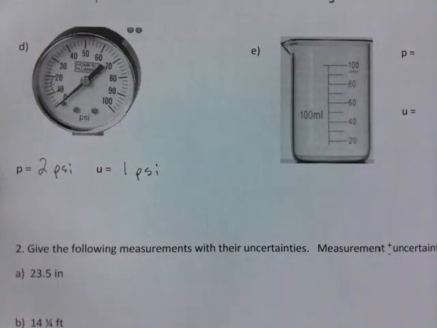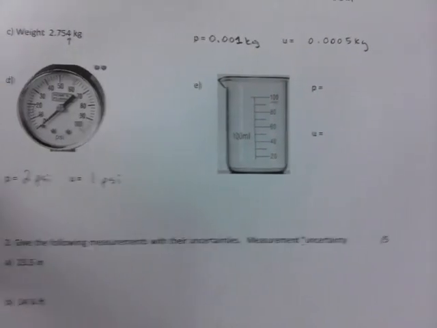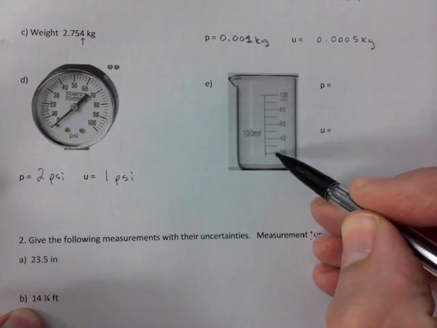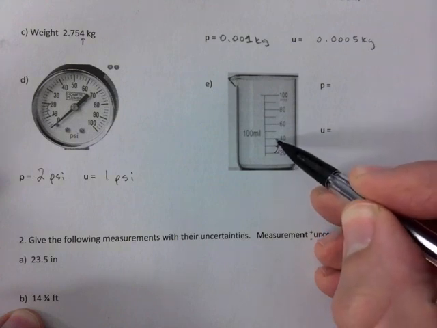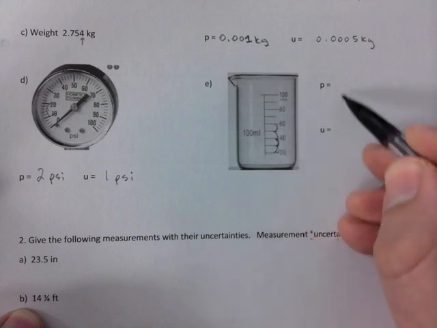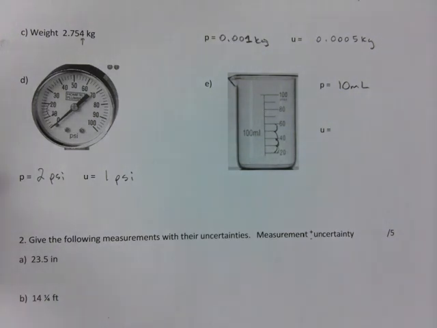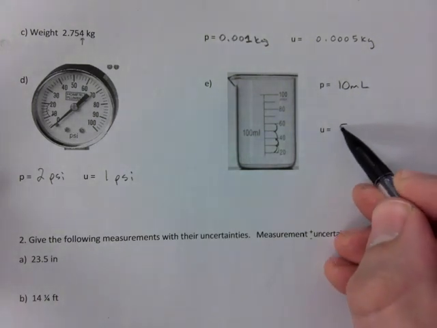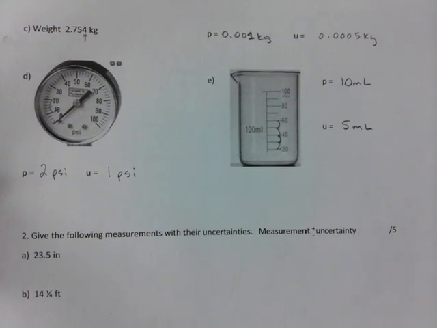What do we measure psi in? Pressure, your tire pressure. That's psi, pounds per square inch. And next we have the beaker here, and you should notice that you're going up by 10 every time. 30, 40, 50, 60. So we're going up by 10. So my precision is 10 mLs, okay? And my uncertainty is 5 mLs.